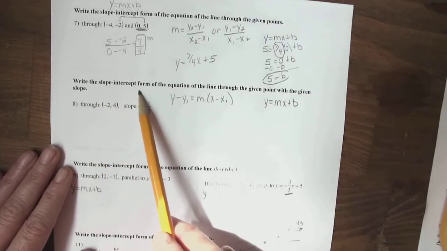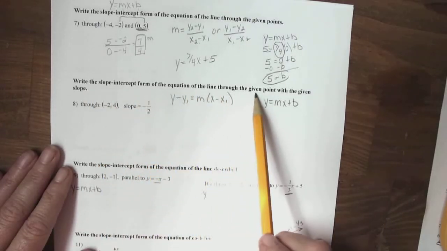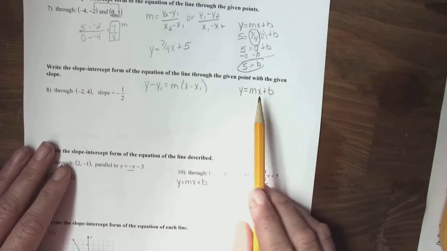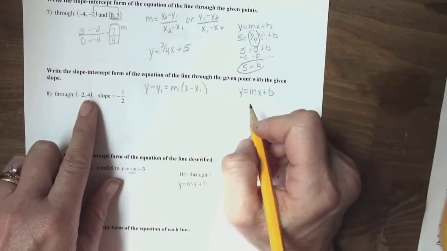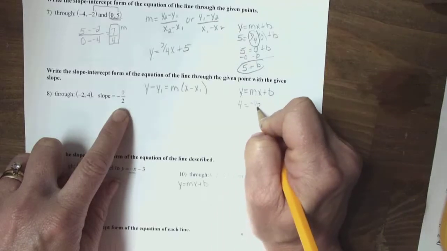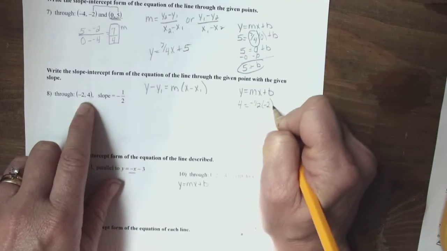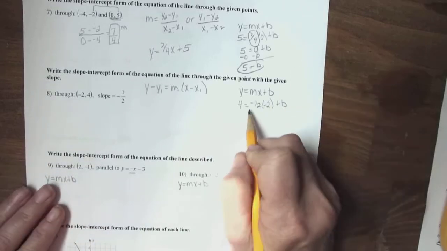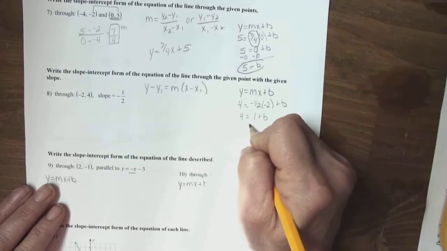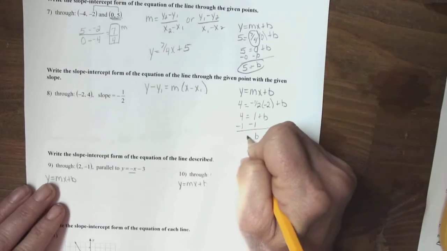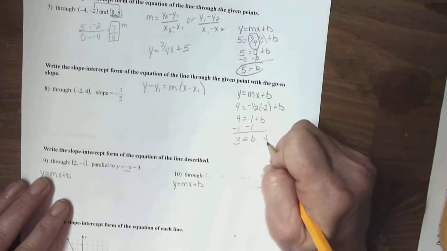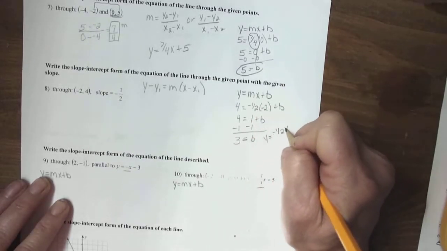Write the slope-intercept form of the equation of the line through the given point with the slope. Now, we can do it the way I've been doing it with slope-intercept from the beginning. So the y value is a 4. The slope is negative 1/2. The x is negative 2. And I got to figure out what b is. Negative 1/2 times negative 2 is positive 1. So subtract 1. B is 3. And then now that I know that b is 3 and my slope is negative 1/2, I can go and write my equation.